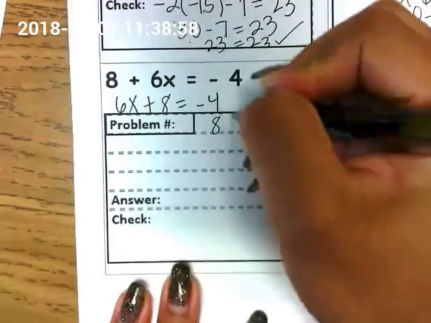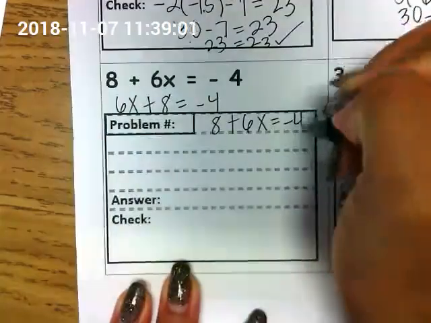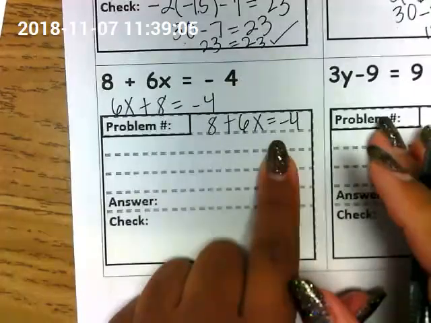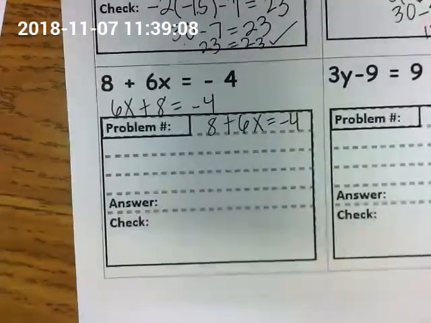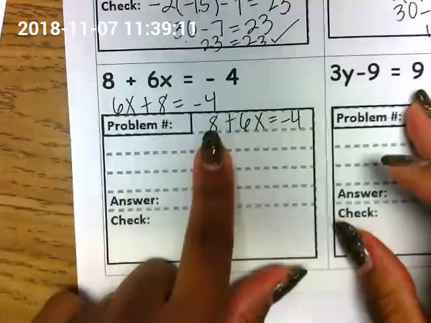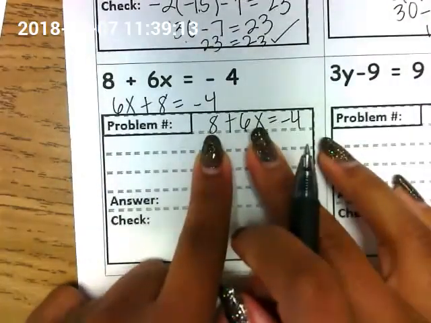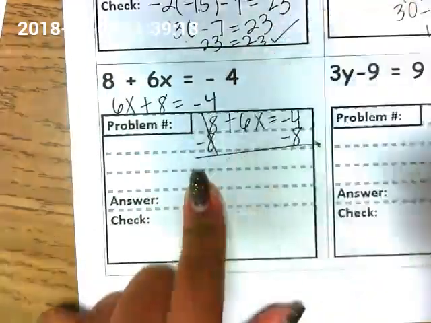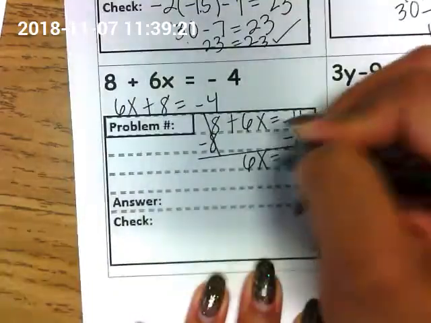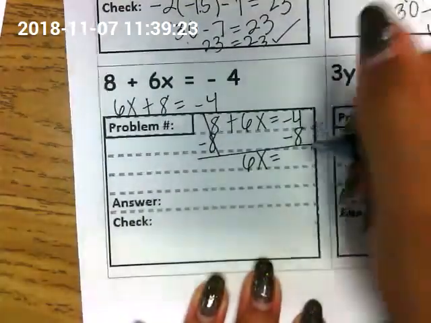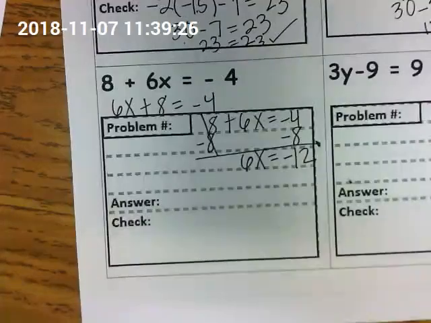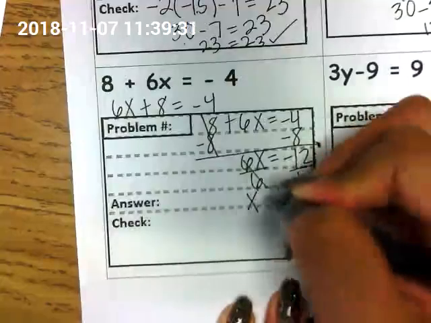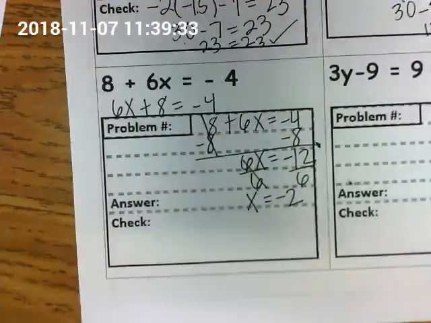We have 8 plus 6x is equal to negative 4. I want to go ahead and see my variable is x. Now I need to identify what is being added to x or subtracted from x. We have an 8 being added to this 6x. The opposite of adding 8 is subtracting 8. So now I have 6x is equal to negative 4 minus 8, which is going to give me a negative 12. Same sign, add and keep. Now I need to divide by 6 on both sides. And x is equal to negative 2.